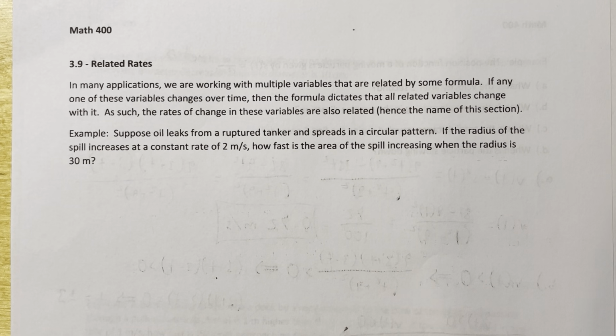All right, so we're in section 3.9 now, and we're talking about related rates. Related rates are one of the major applications of derivatives that we look at. This particular section is not going to be terribly explanation heavy as far as it is example heavy. That's just the way that this is taught.